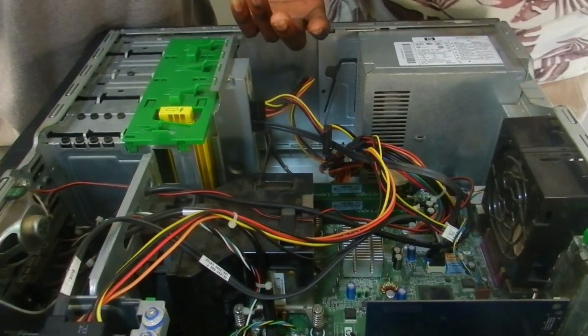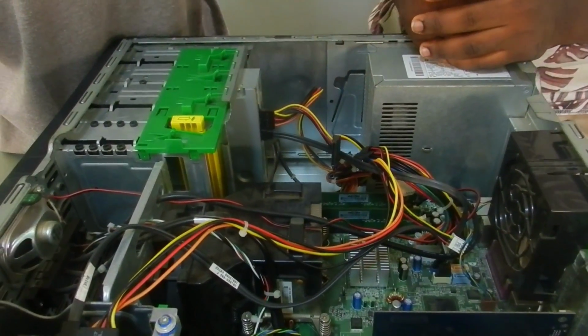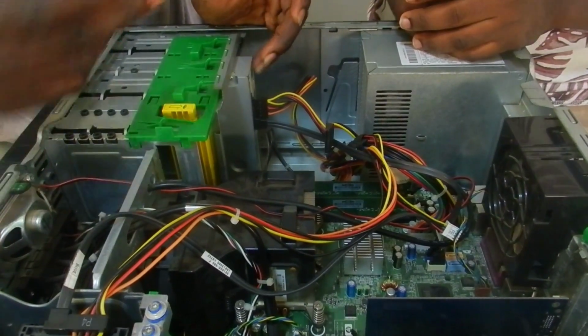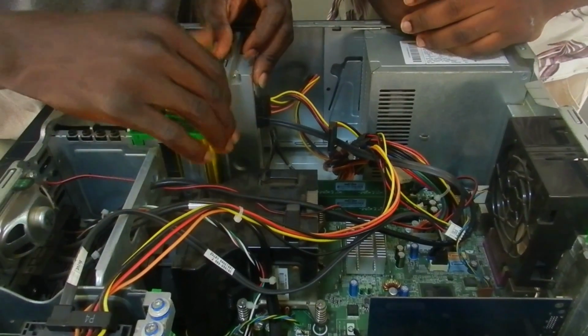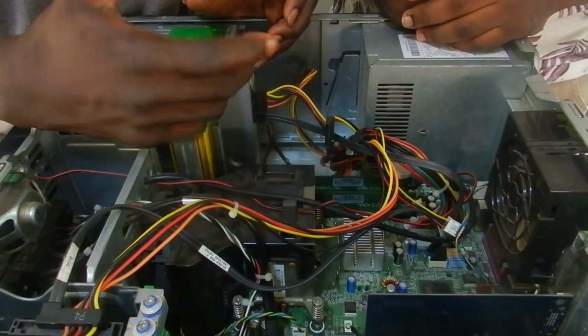So we have the south bridge, as my brother said. Of late, we don't have the south bridge. We have only one chipset, the north bridge. The CPU takes care of the south bridge and other stuff. So that's what we have here.